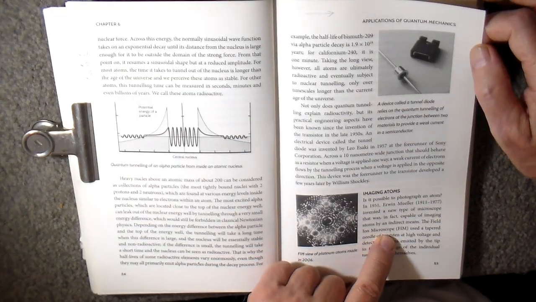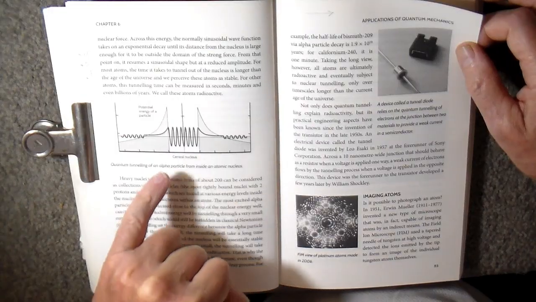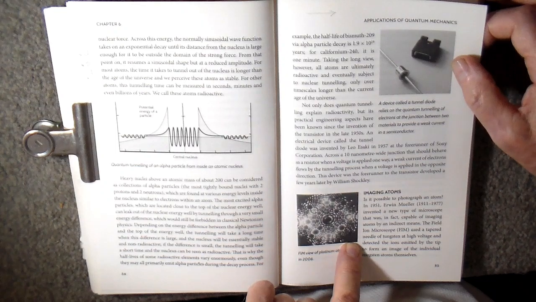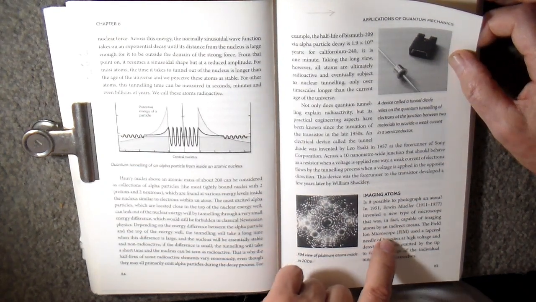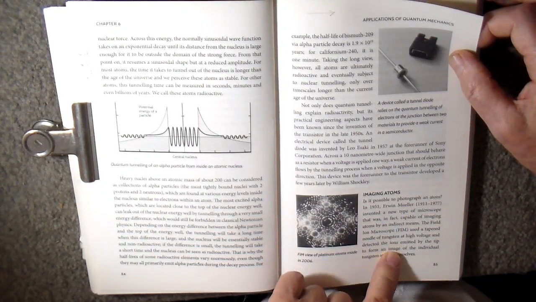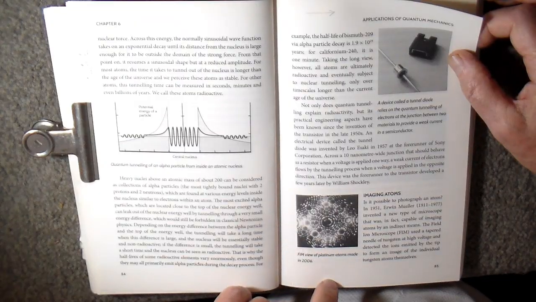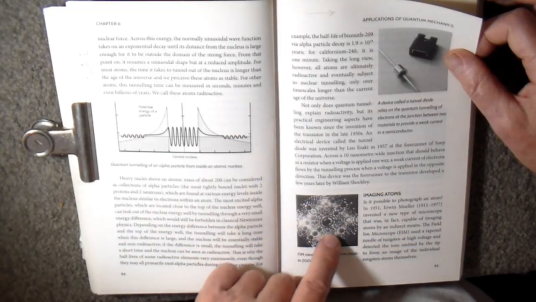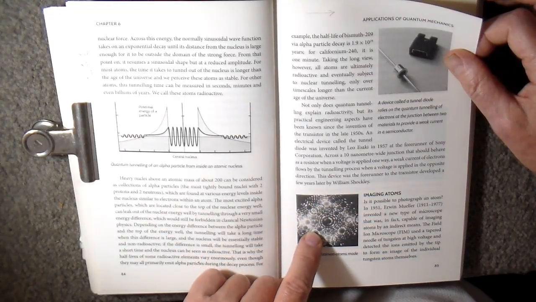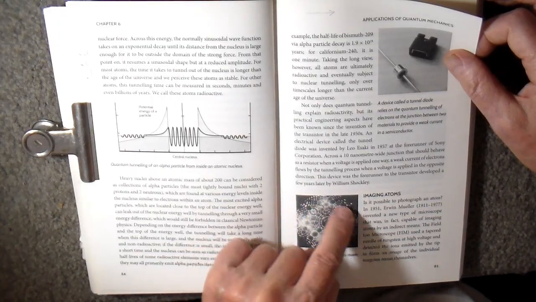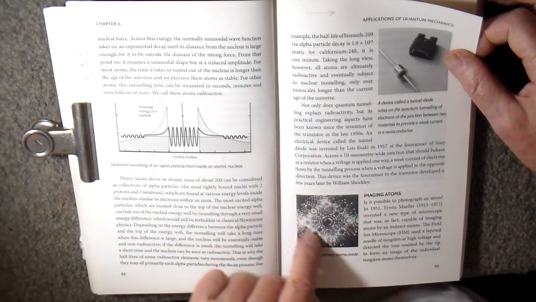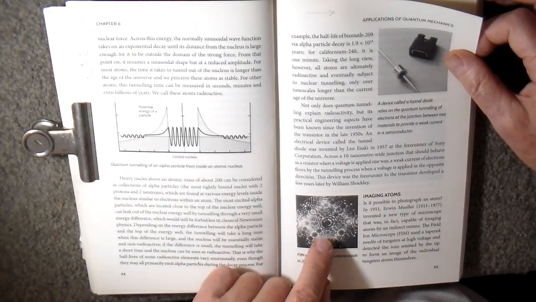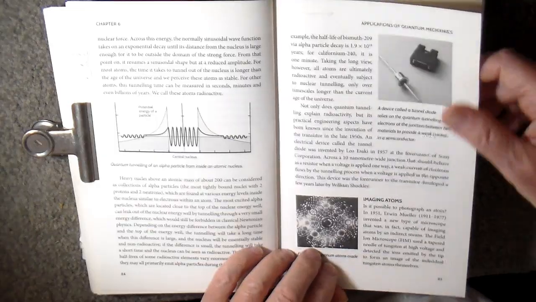Field ion microscope. Image of atoms. So the atoms are in a crystal lattice, and that gives you the diffraction pattern. So this diffraction pattern tells you something about the atoms in that crystal lattice.